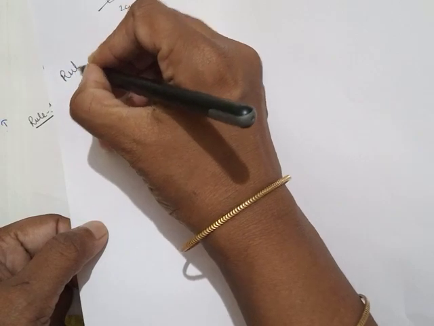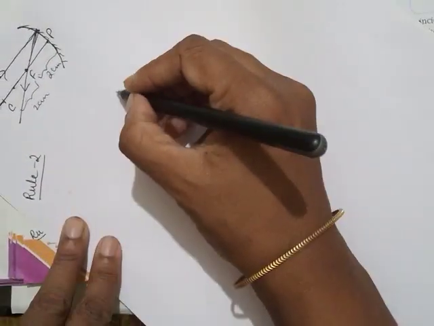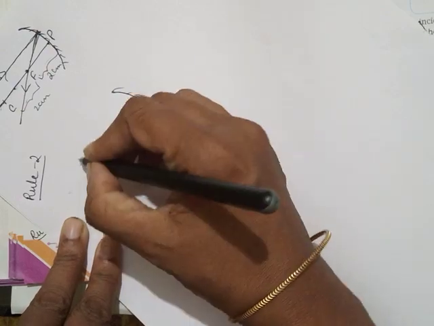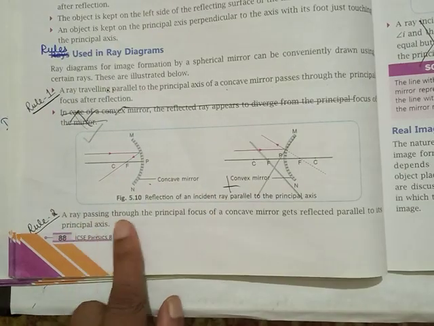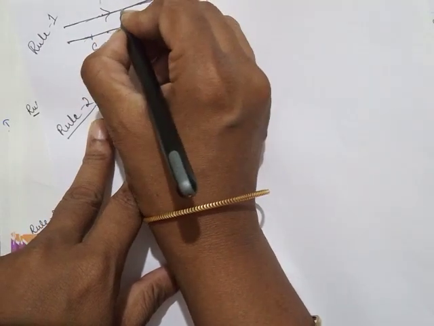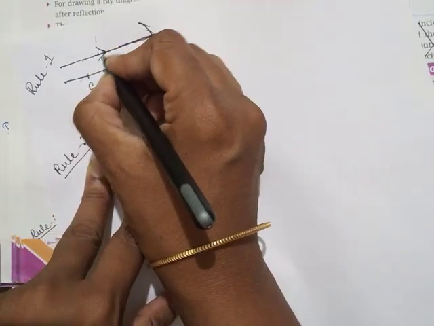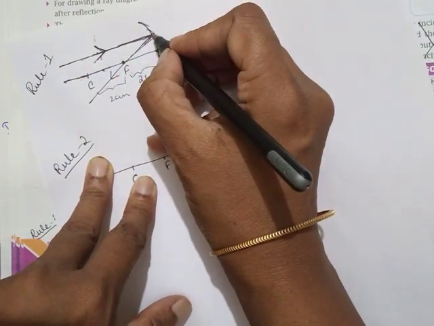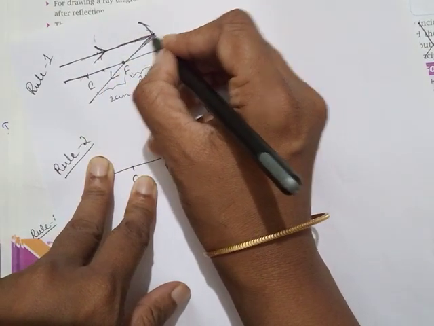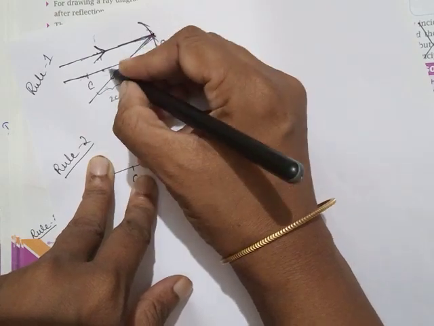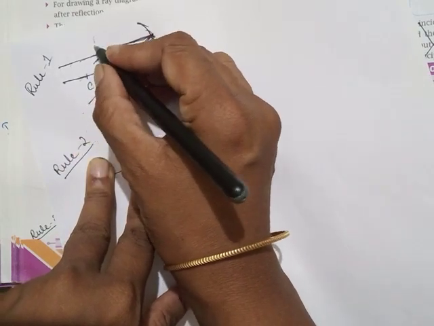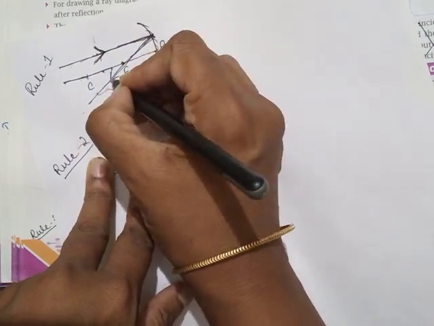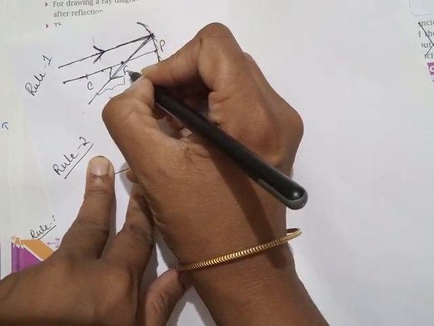Rule 2 says, any ray passing through F, a ray passing through F. Now, this is called the incident ray, children. The ray that goes towards the mirror is called the incident ray, and its arrow mark will always be towards the mirror. The ray that comes back after hitting is called the reflected ray. So this is your incident ray, this is your reflected ray. For an incident ray, the arrow will always be going towards the mirror. For a reflected ray, the arrow will be coming away from the mirror, like this.